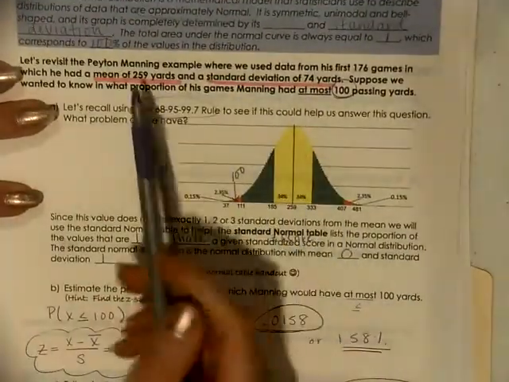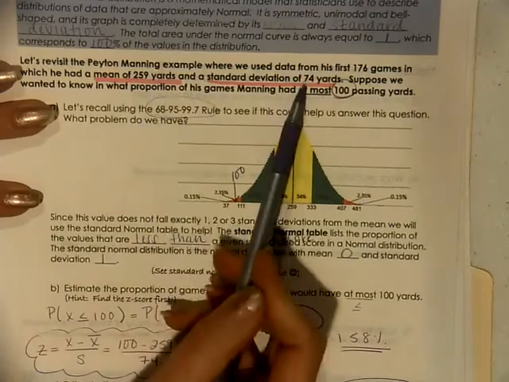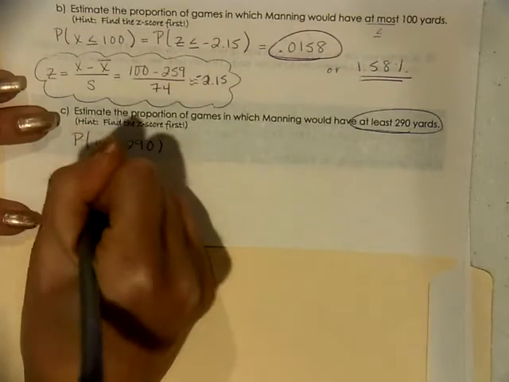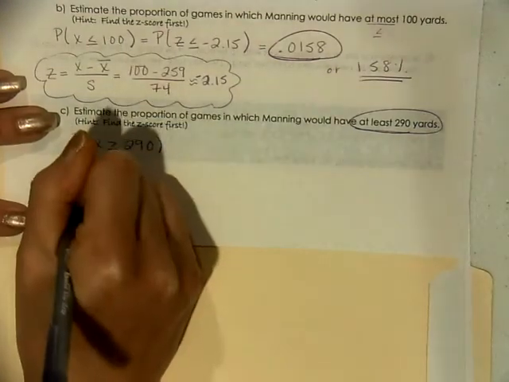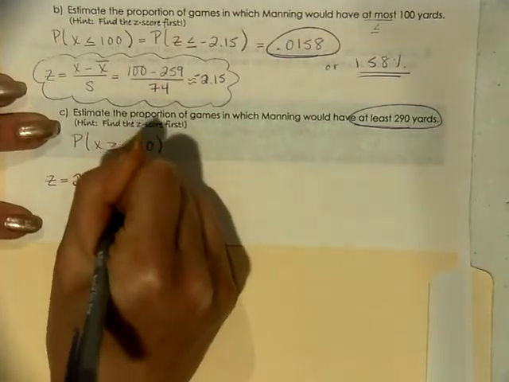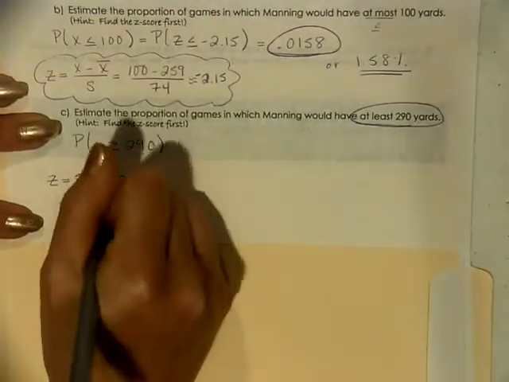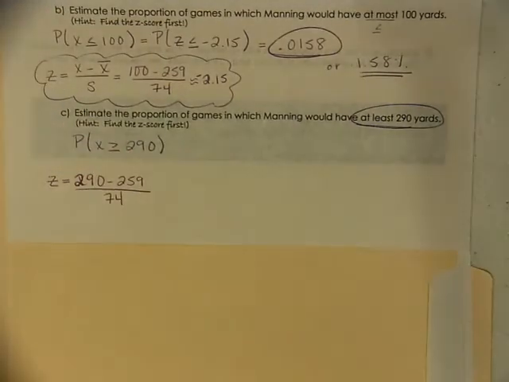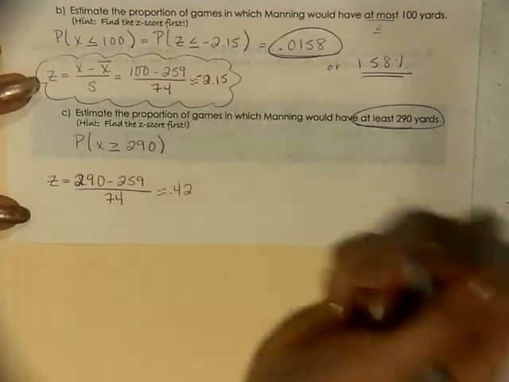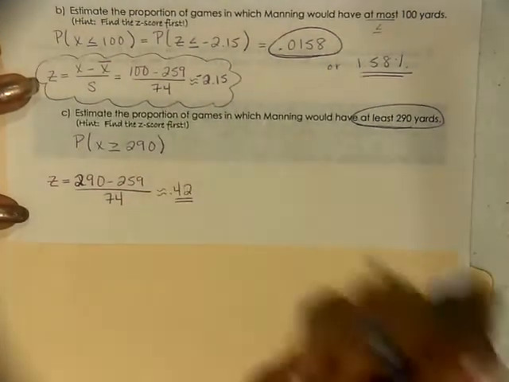Recalling from above that your mean was 259 and your standard deviation was 74. So, whoops, sorry, we don't need to write the formula every time. 290 minus 259 divided by 74. Now this value is above the mean, so I'm expecting it to have a positive z-score. And remember, we're going to round our z-scores to the hundredth because that's what our standard normal table rounds to. And we get a z-score of about 0.42.